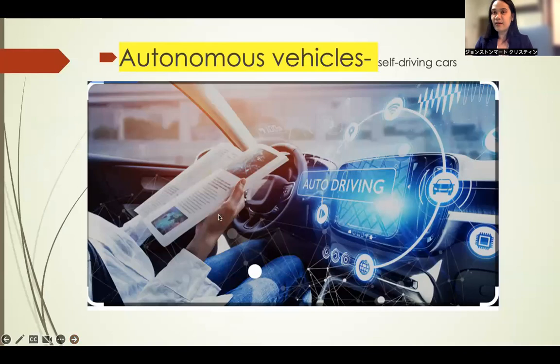Okay, let me present this. Now let me talk about autonomous vehicles. So an autonomous vehicle is a vehicle that can drive itself without input from a human driver. It uses a combination of sensors, cameras, radar, and artificial intelligence to travel between destinations without a human operator.